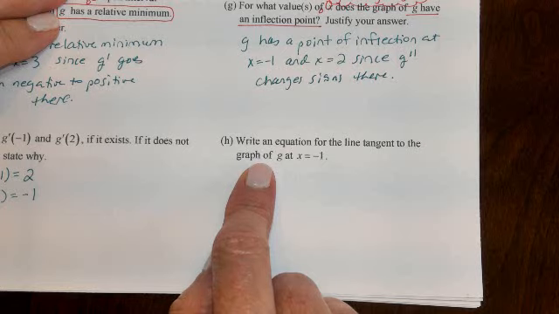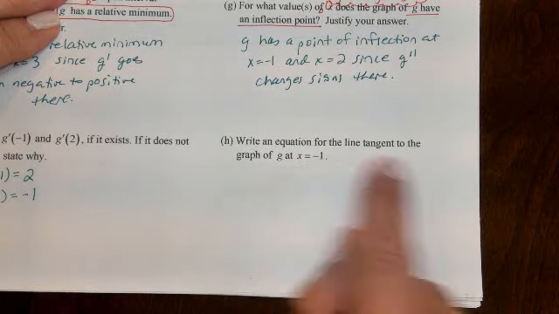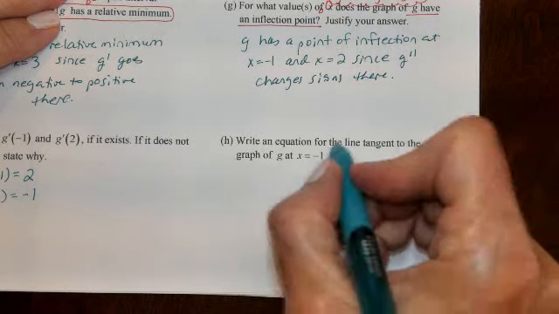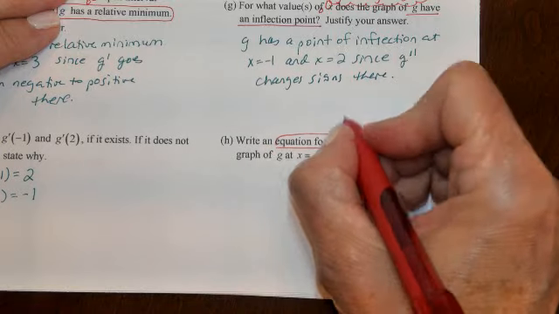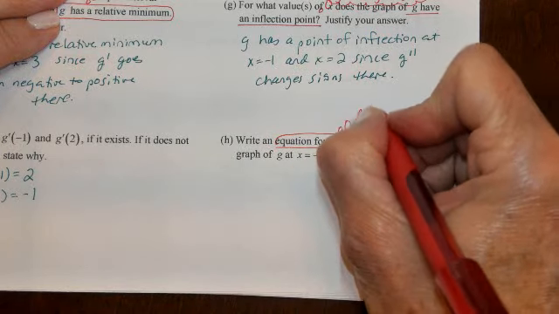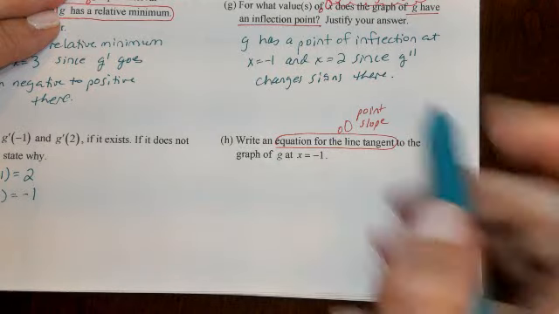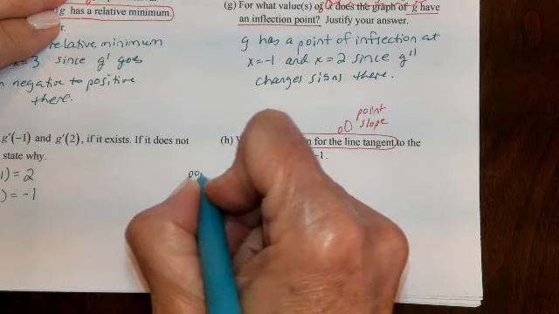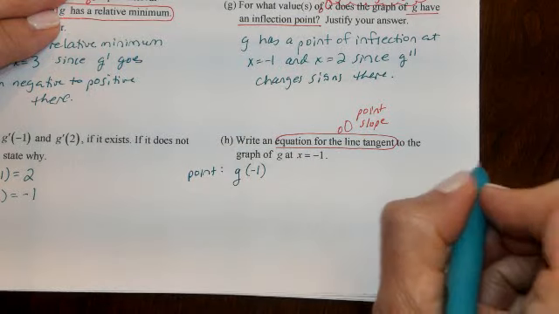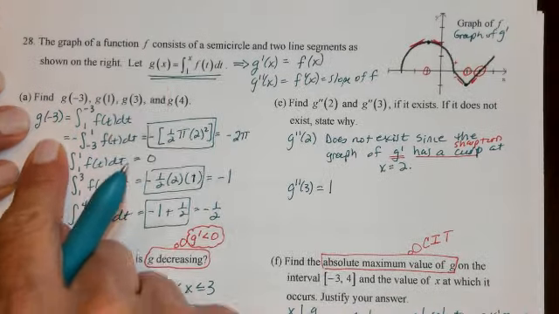Last one on here. Write an equation for the line tangent to the graph of G at x equals -1. Okay, so for the equation of a line tangent, thought bubble time. I need a point and I need a slope, right? So the first thing I need to do is find G at -1, the point. Let's name this point. G at -1. Well, G at -1, I'm going to go way up to the top. G at -1, did I find it here? I did not, so I need to do that same process.